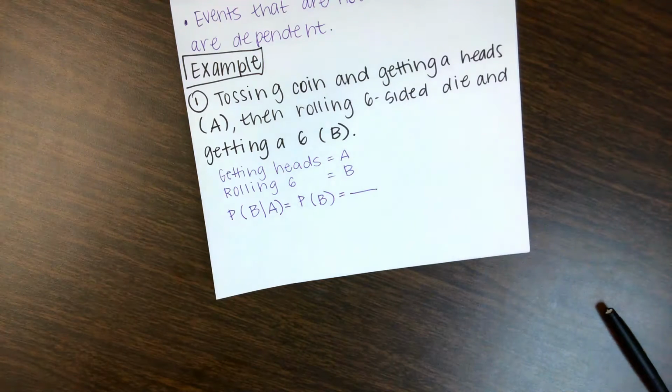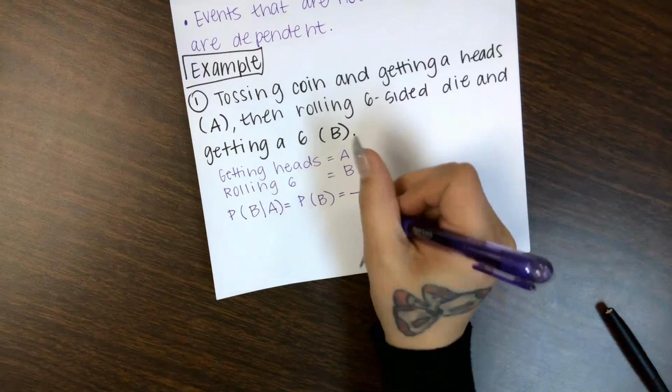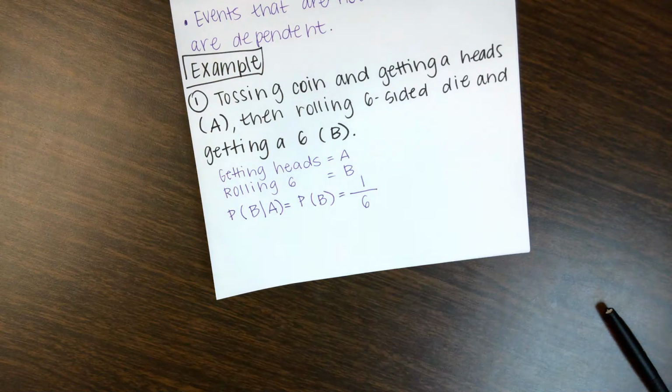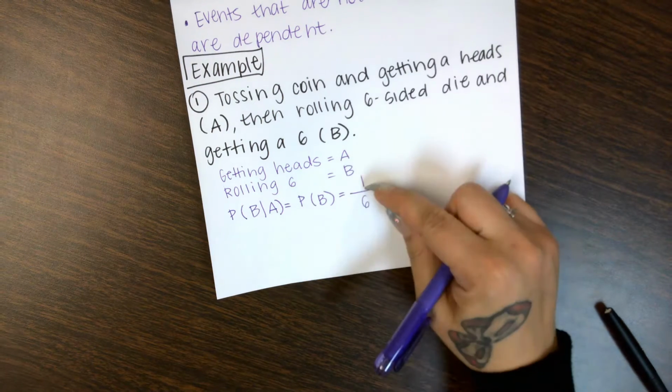So remember, it's the favorable outcomes, what you are looking for, the number of outcomes in this event, over the total. How many times could you get a 6 when you roll a 6-sided die? Just one time. That's your one outcome. And the total is your sample space, basically. There are 6 different rolls that could occur, but there's only one time that you're going to get a 6.